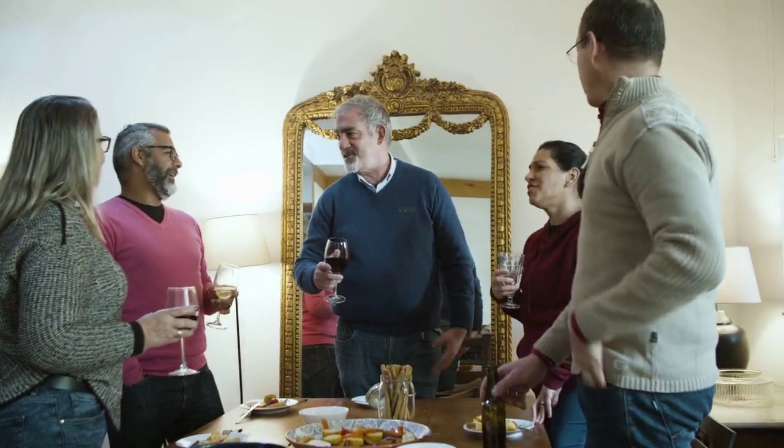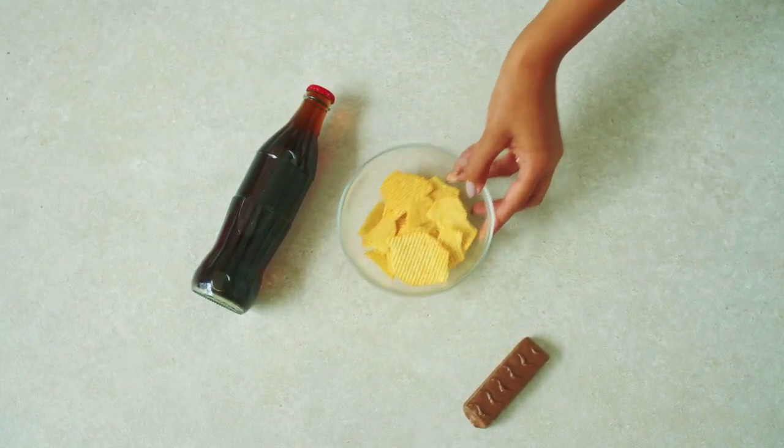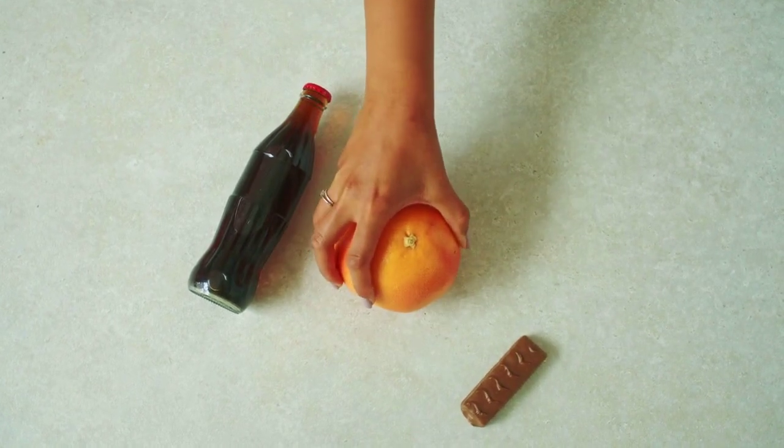Today we're talking about something that affects us all, food. With so many options available, it can be hard to know what's healthy and what's not. Let's break down the difference between healthy food and unhealthy food and explore what you need to know to make informed choices.